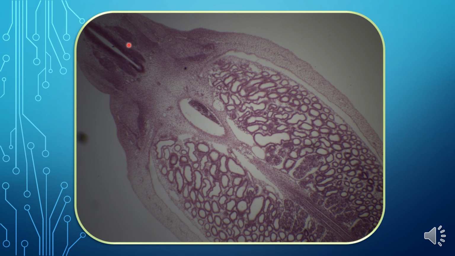Also again, neural tube, ventral to it the notochord, ventral to it the dorsal aorta. Here you can see clearly the renal system.